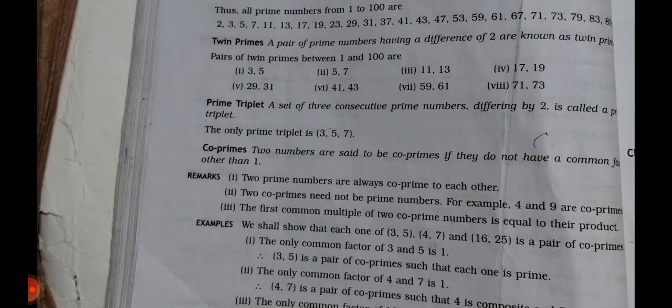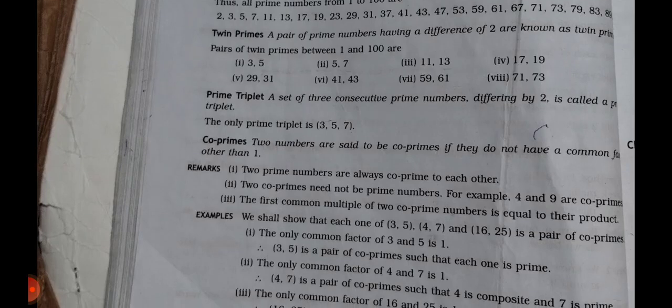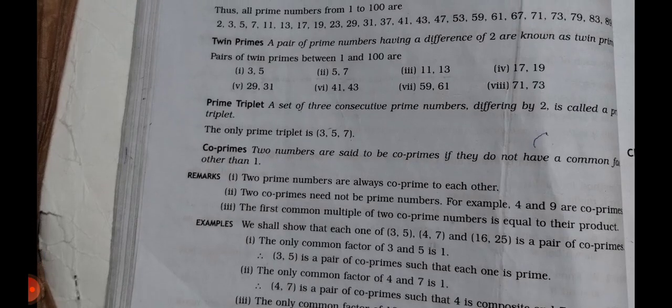Twin primes. A pair of prime numbers having a difference of 2 are known as twin primes. Pairs of twin primes between 1 and 100 are 3, 5; 5, 7; 11, 13; 17, 19; 29, 31; 41, 43; 59, 61; 71, 73. Prime triplet. A set of 3 consecutive prime numbers differing by 2 is called a prime triplet. The only prime triplet is 3, 5, 7.